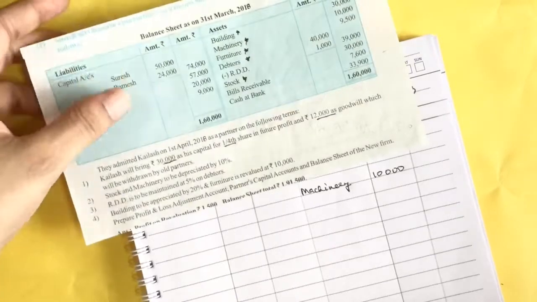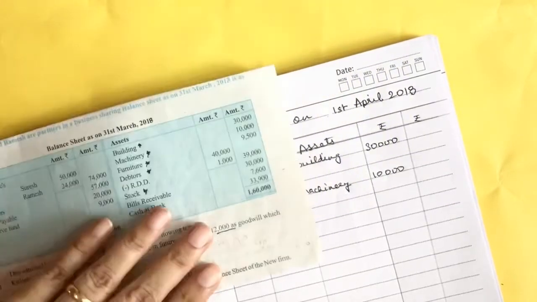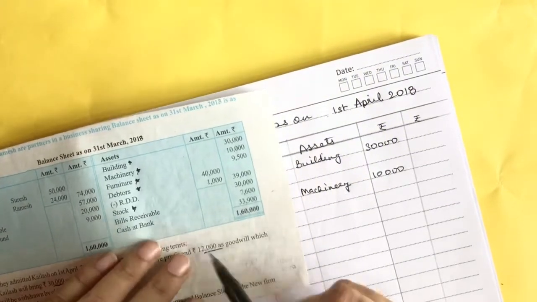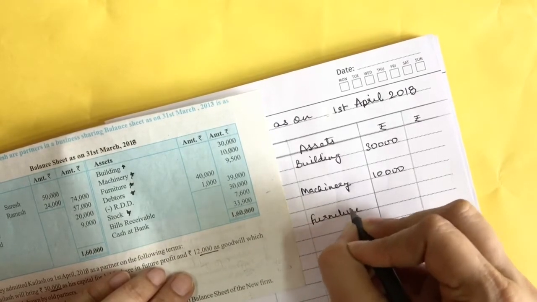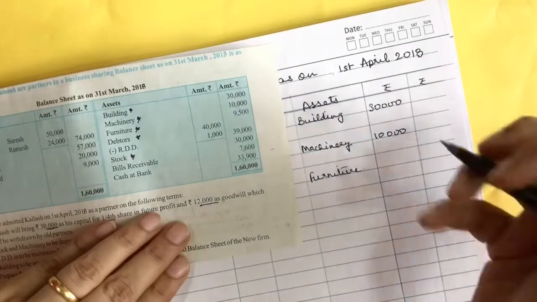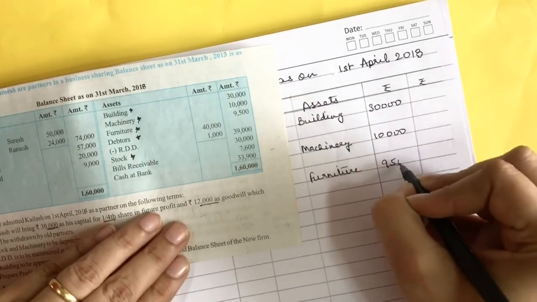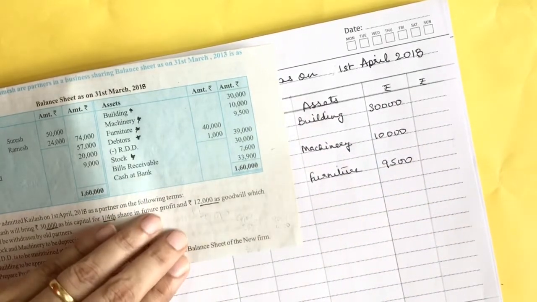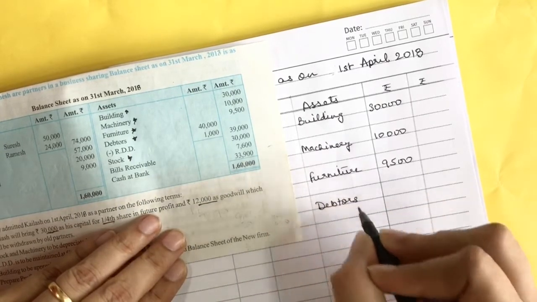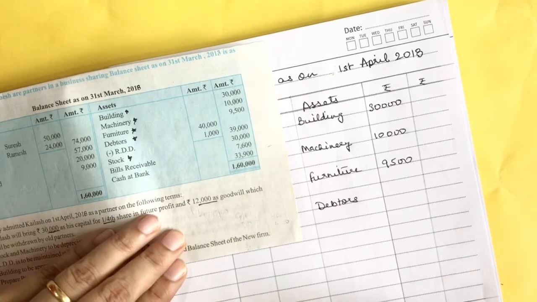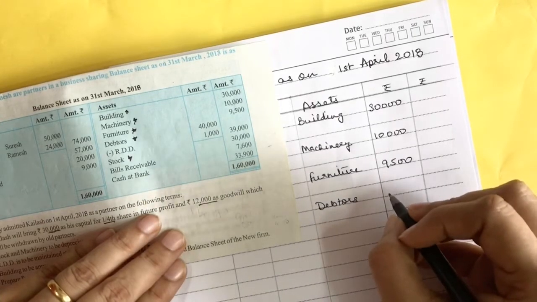After machinery is furniture. Leave a line, write furniture. Furniture is 9,500. Inner column again. After that, write debtors. Debtors also we have put a mark. So we will write down inner column 40,000.